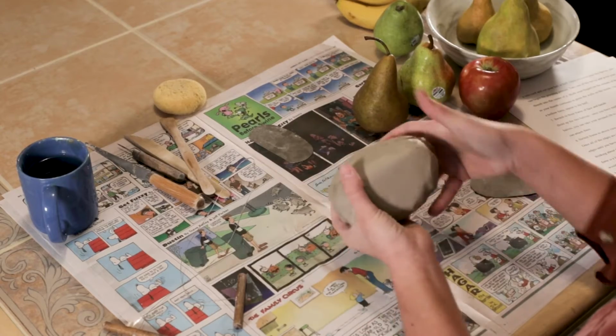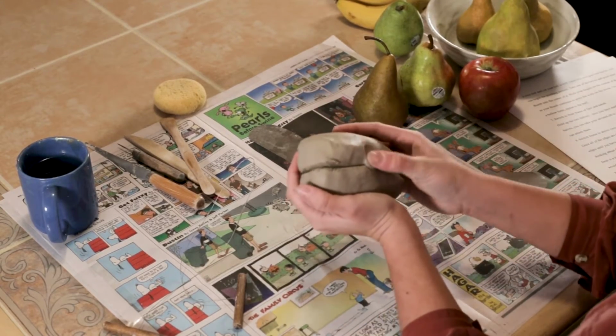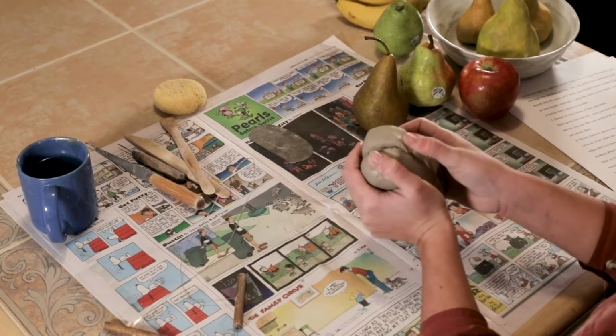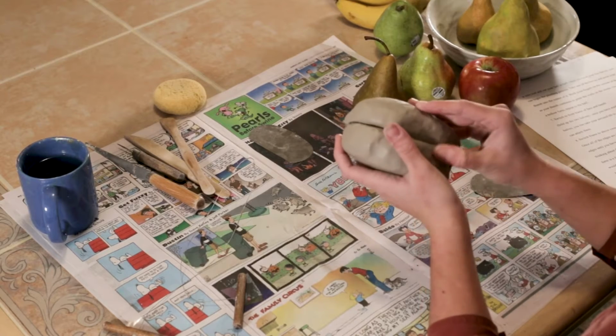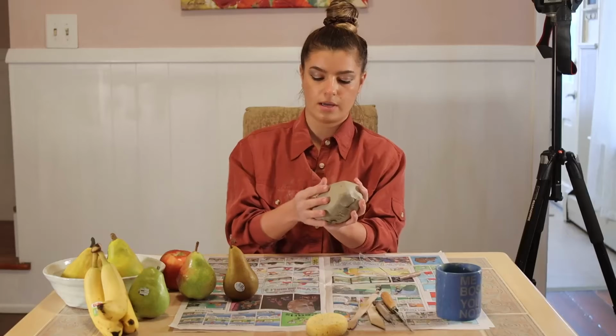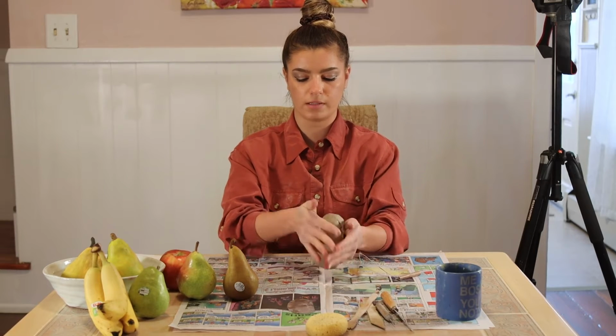And if one of the edges overlays, that's completely fine, because we're gonna start pulling down the clay to attach them. And we're just gonna do this all the way around. Just roughly do this, but be gentle so that you don't pop your vessel.